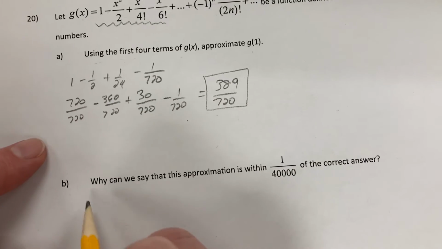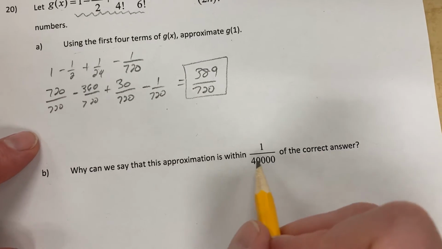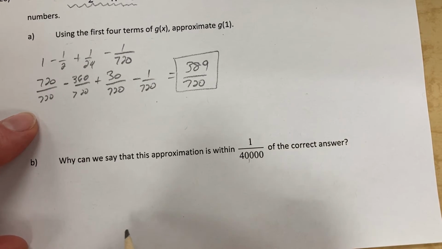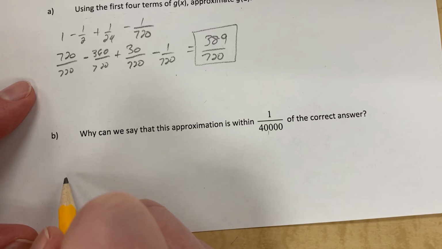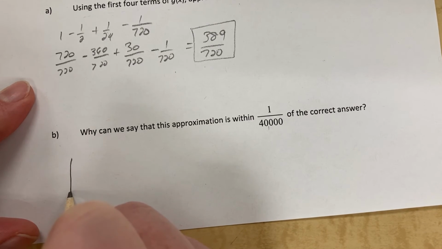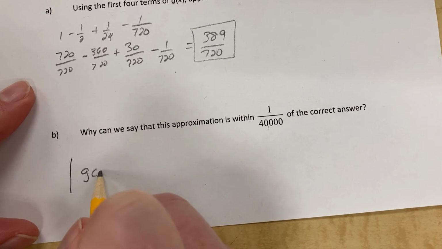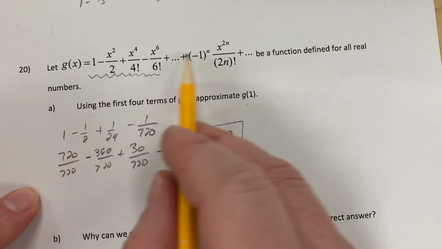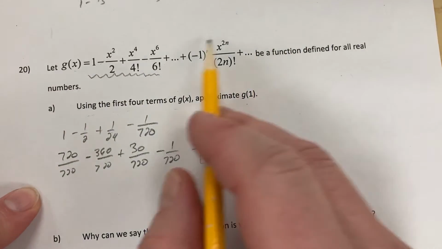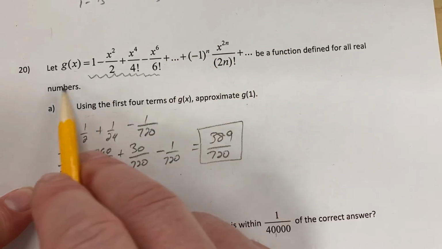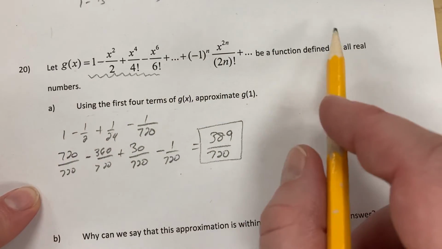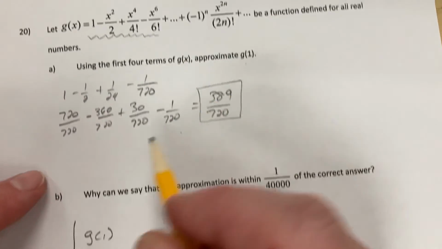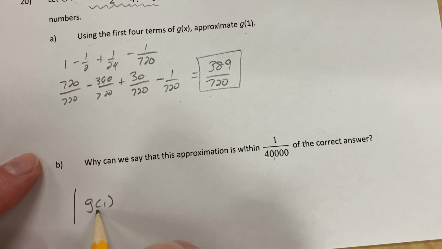Now this says, why can we be sure that this approximation is within 1/40,000th of the correct answer? So here's the deal. We know that the difference between g of 1, whatever g of 1 actually equals, which would be this all the way out, forever and ever with 1 in for x. If you did that forever and ever, that would be g of 1. Now, we're not going to be able to find that. That's an infinite sum. That's incredibly difficult. That's why we're trying to approximate it.